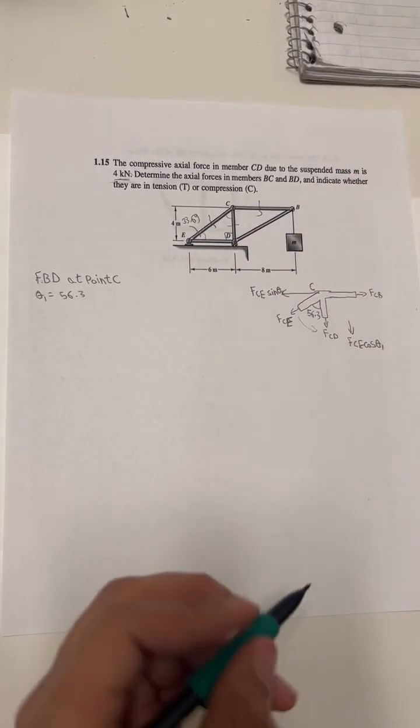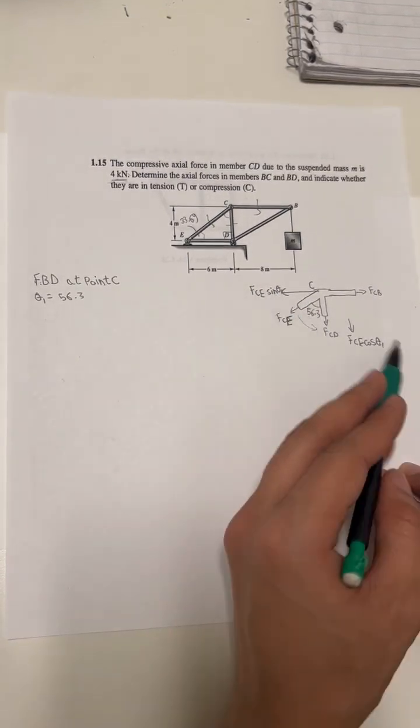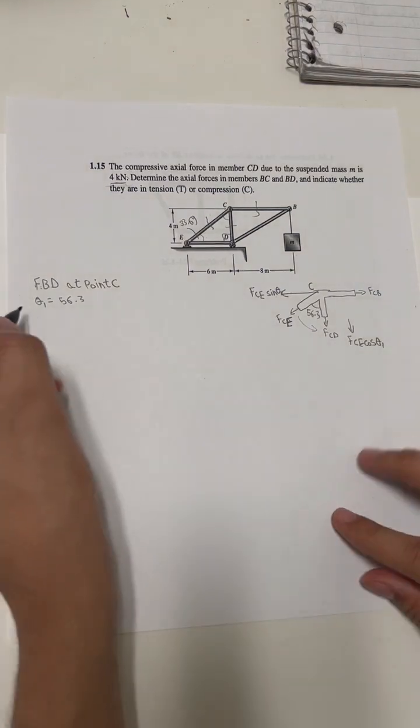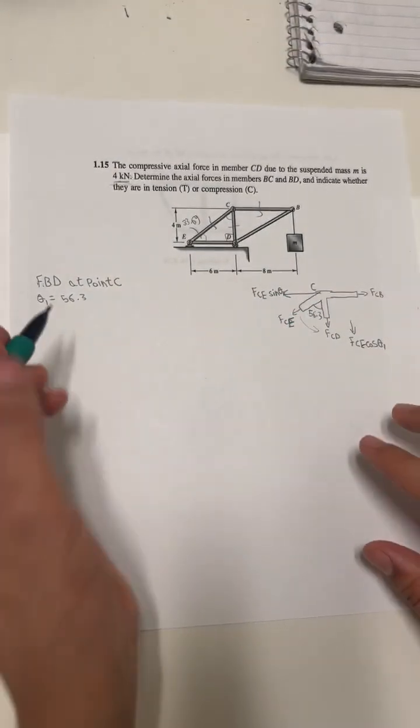Making sense? Let's get started on solving the problem. Now the free body diagram at point C is done.